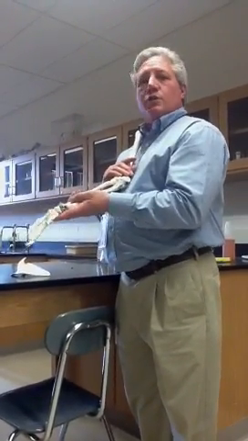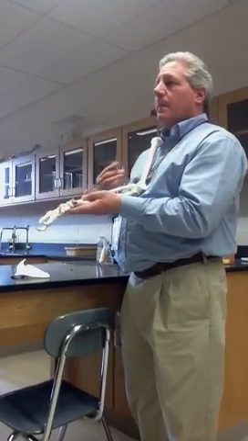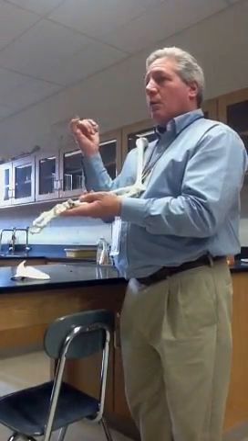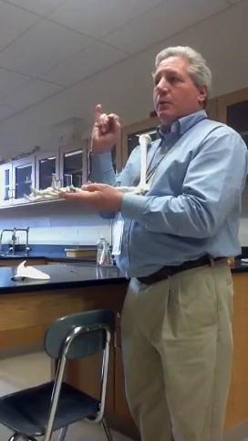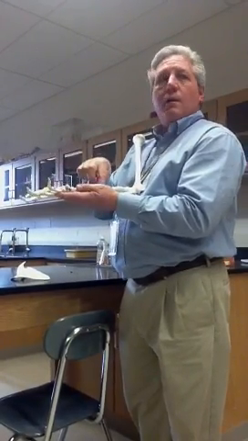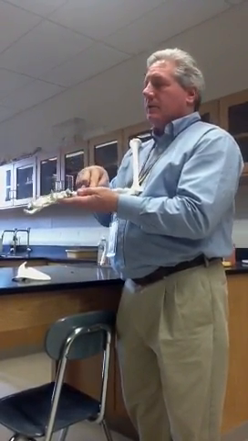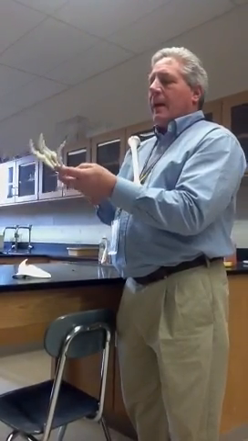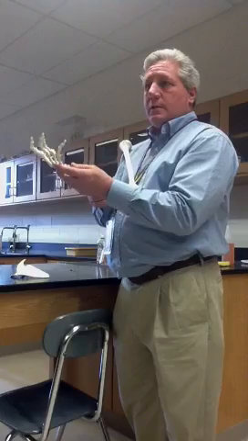How do we know which is which? Radius closer to the body. Again, if we're in anatomical position, right, the ulna is always on the pinky side. So I always remember PU, right? So pinky, ulna, radius, the thumb, radius.